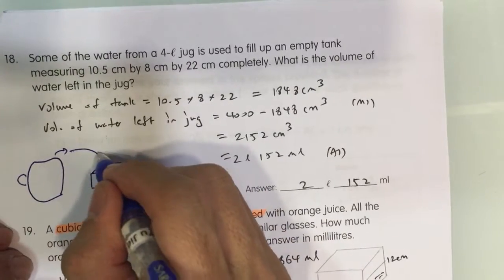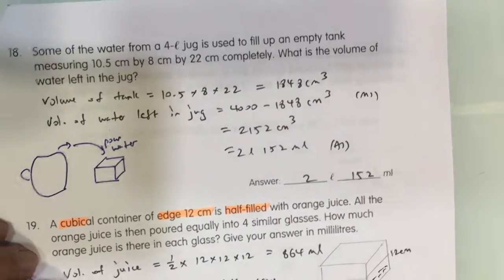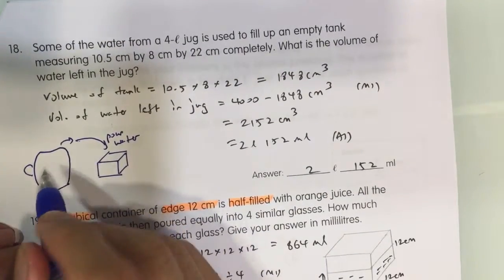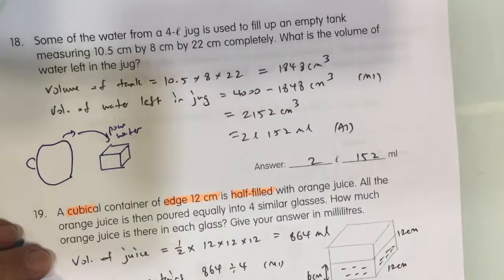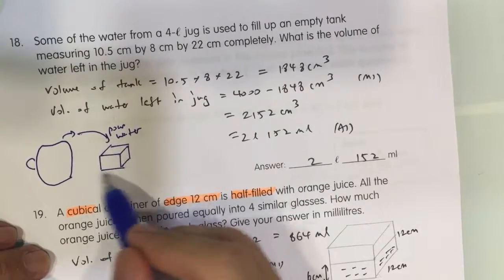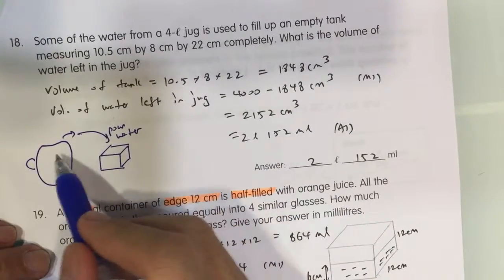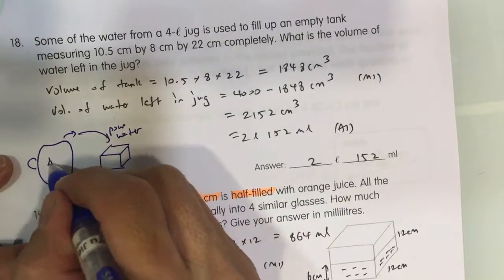Alright, you pour water. Okay, and after pouring, how much water is left in the jug? So you need to find the volume of the box, the volume of the tank. You don't need to find this one, this is 4 liter already, right?